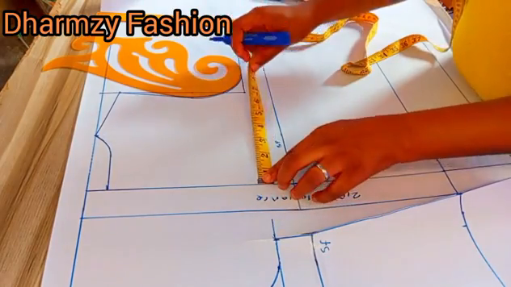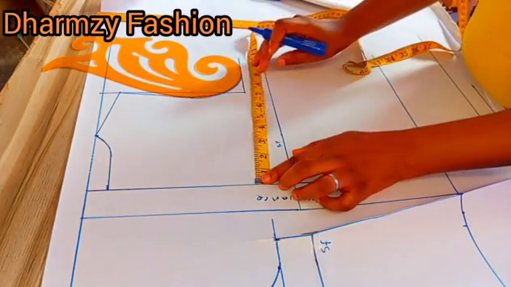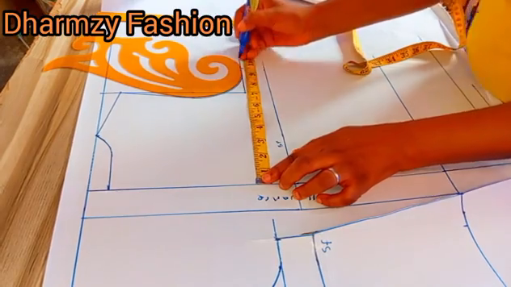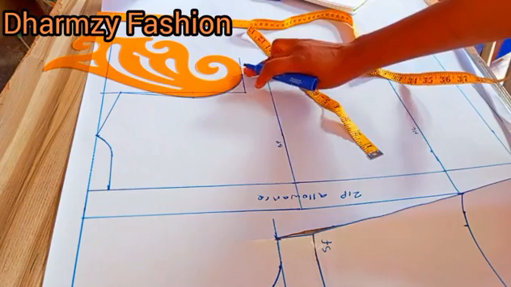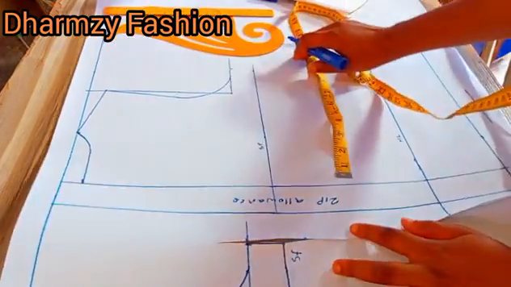Don't forget from here, your bust measurement divided by 4, which is 9.5. This is it here. You can see that is where my armhole curve is. You see that? So we move to our dart.